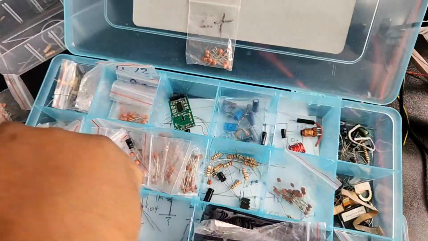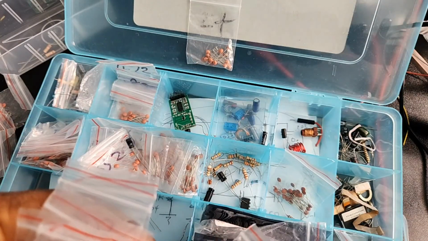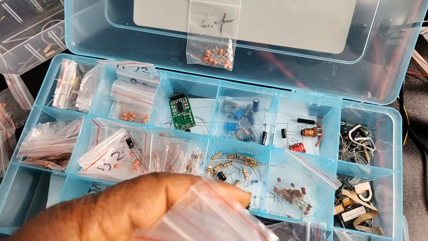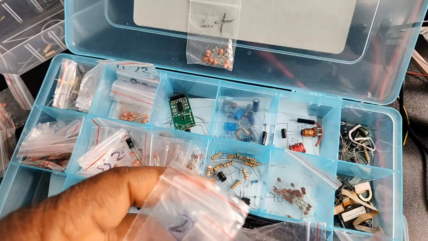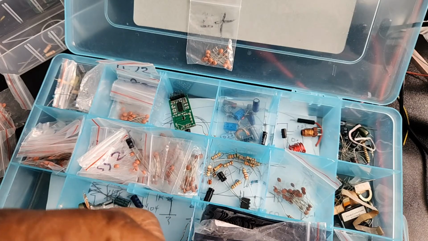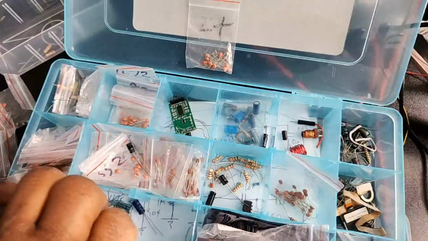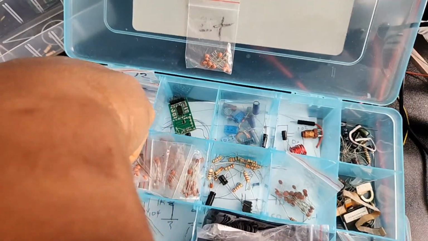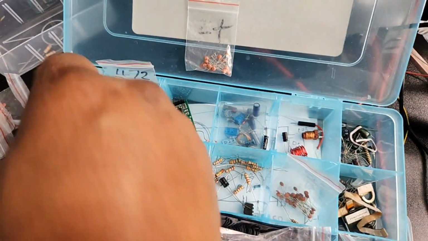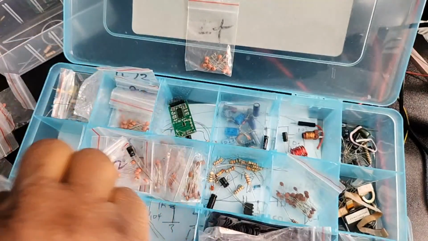Alright. We are getting closer. 473. We don't need this. We don't need 5. 181, we don't need it. 50, we don't need it. 3, we don't need it. 222. We don't need them today for this project. We'll need them for another day. 202, we don't need it today.